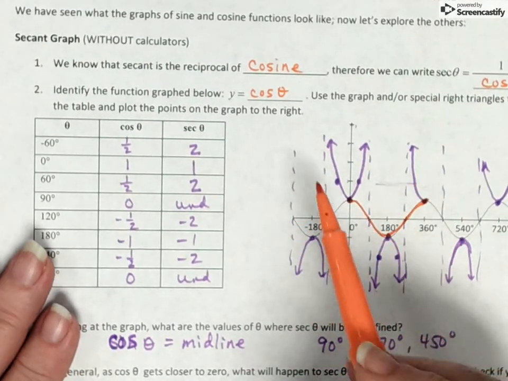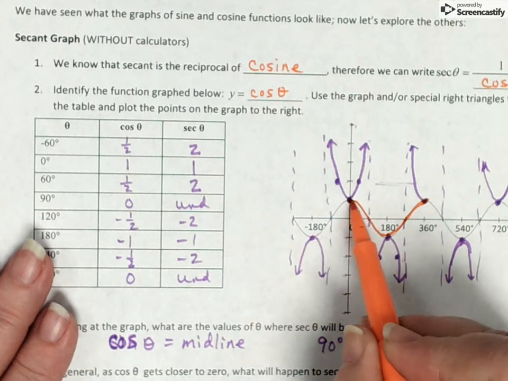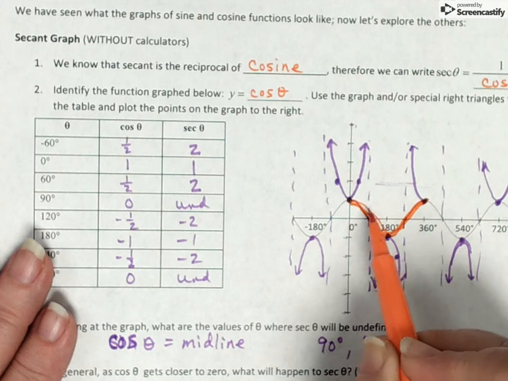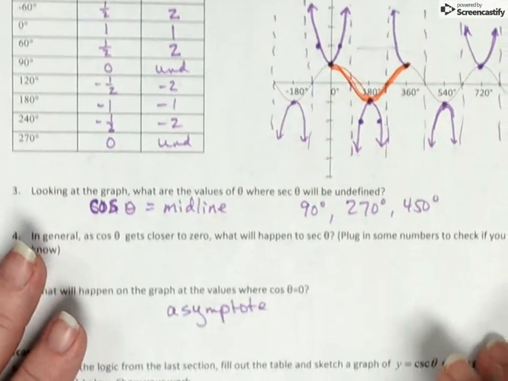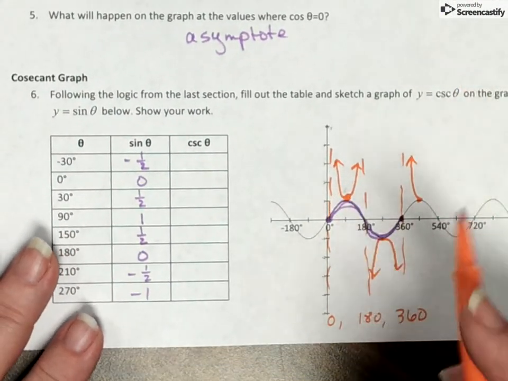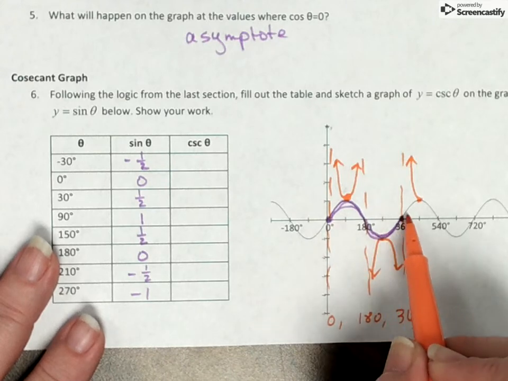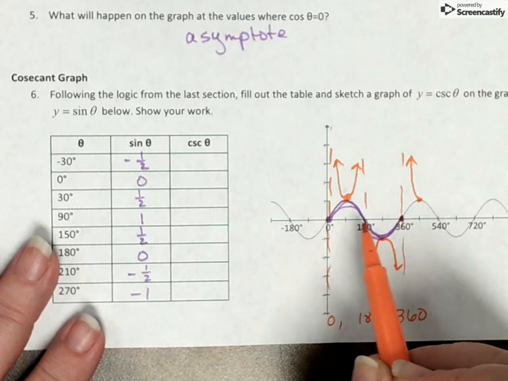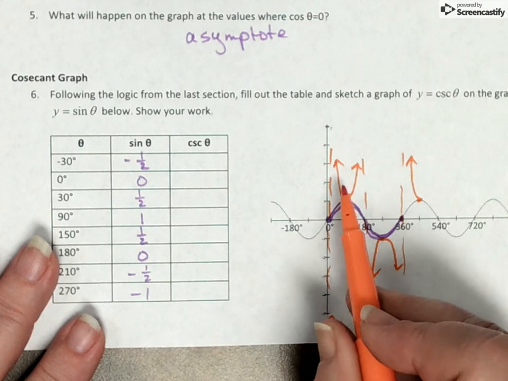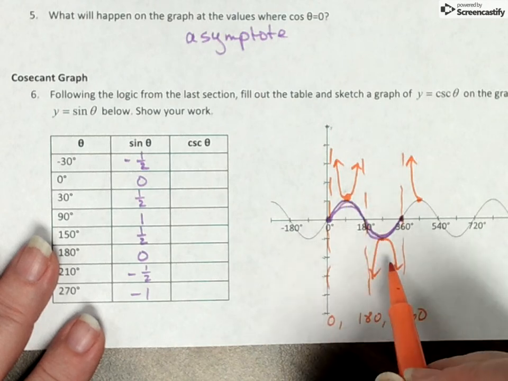The secant graph is built off of cosine. See my cosine curve right there? Secant is built off of cosine. Cosecant is built off of sine. There's the sine curve, and cosecant is built off of that. It takes a full up and a full down to make one period.